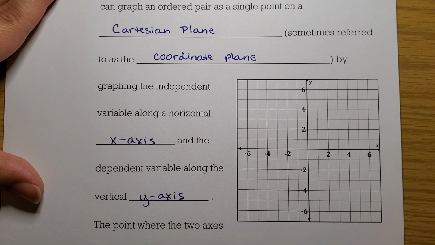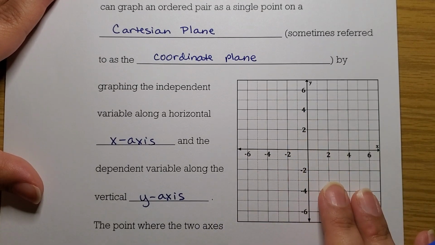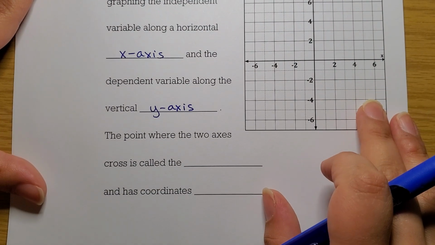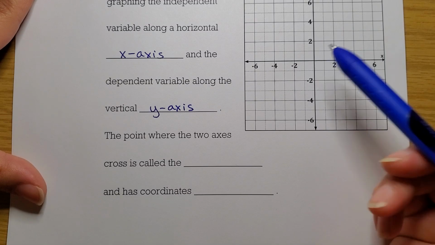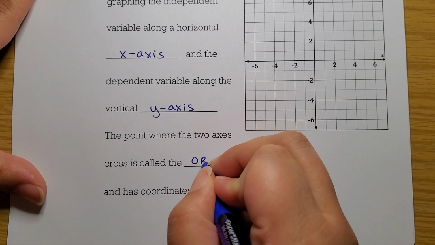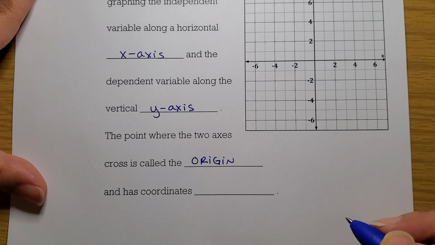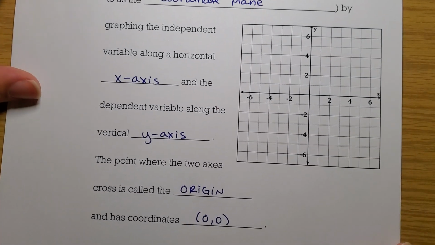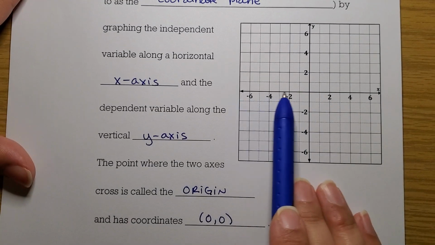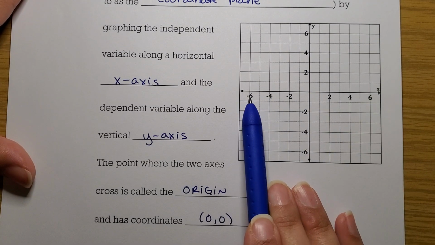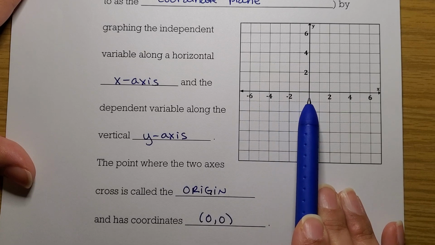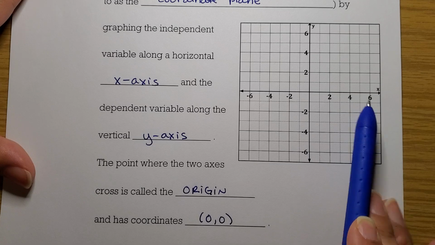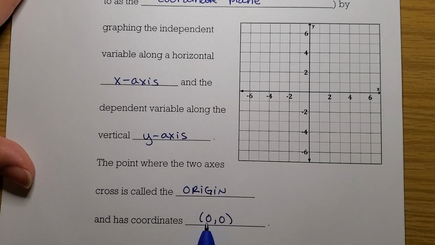Once we go through some examples, it'll become clear how we use this to visualize ordered pairs. The point where the two axes cross, so this point here in the middle, is called the origin. And the coordinates of the origin are (0, 0). That's because if I look at the x-axis number line, right, we've got -6, -4, -2, and then here's where the x value would be 0, and then 2, 4, 6. So the x value is 0 on the origin.